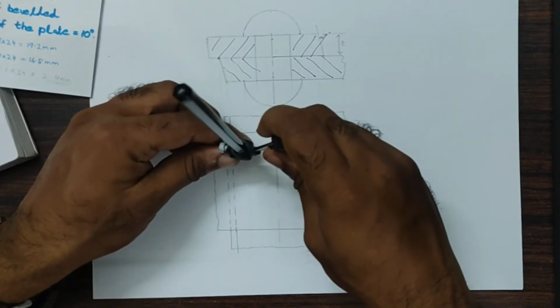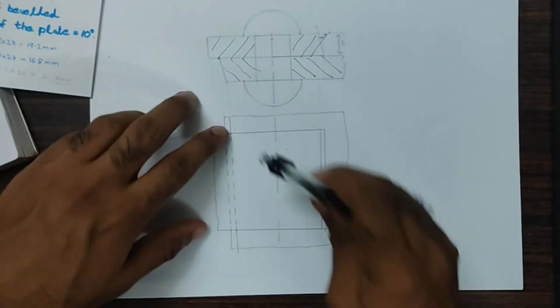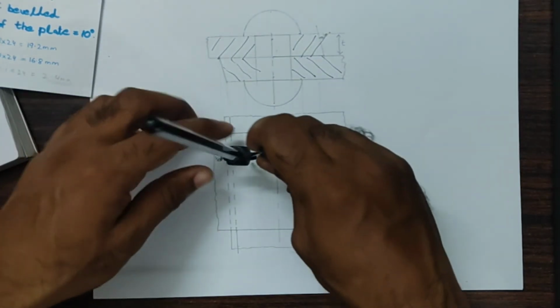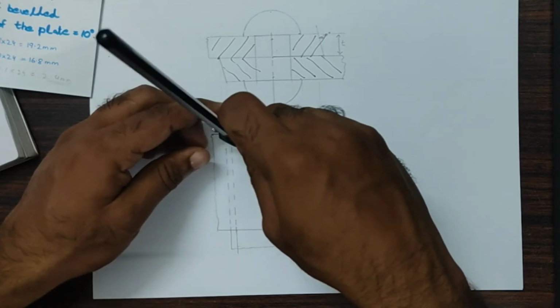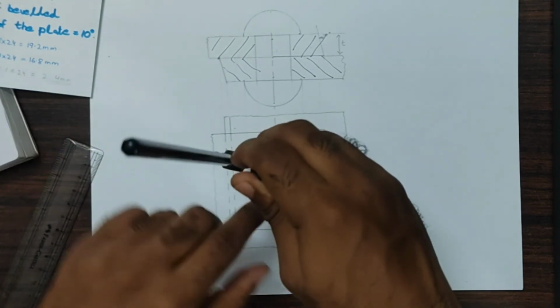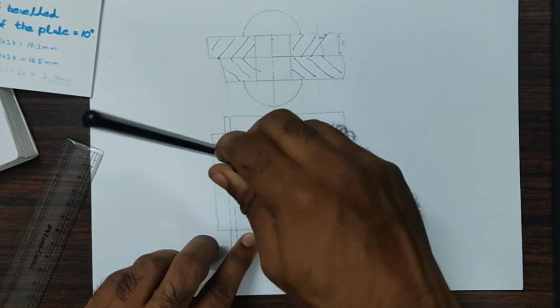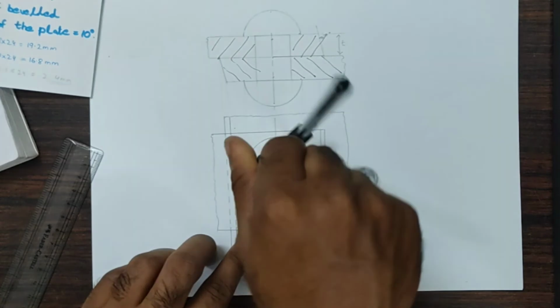So I am taking one point and I am taking this as the radius. I am drawing a circle, and the center will be at the center line.